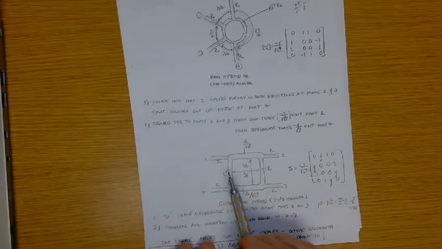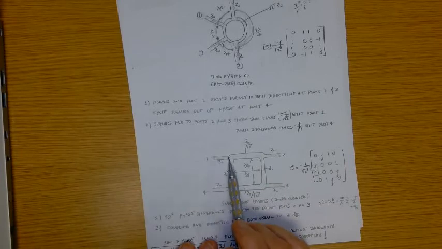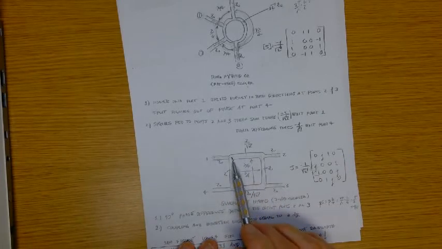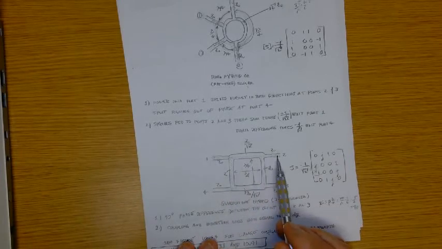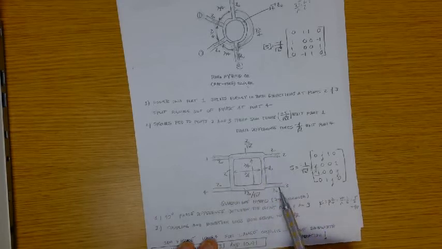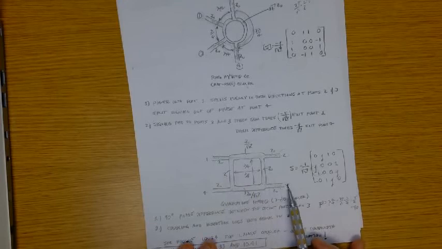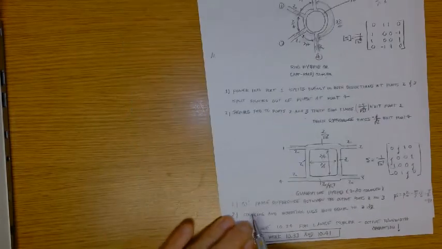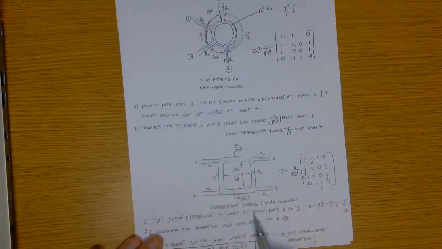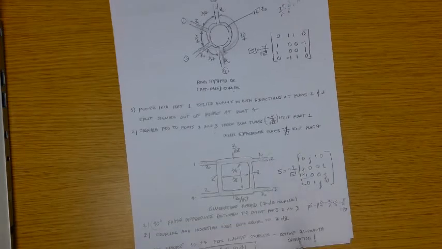Well, that makes sense, right? I put something in at port 1. This goes a quarter wave to get to port 2, whereas to get to port 3, I've got to go a quarter wave and a quarter wave, right? So this one is going to be phase lagged, if you will, by a quarter wavelength or by 90 degrees, right? So there's a 90-degree phase shift at the outputs between ports 2 and 3.